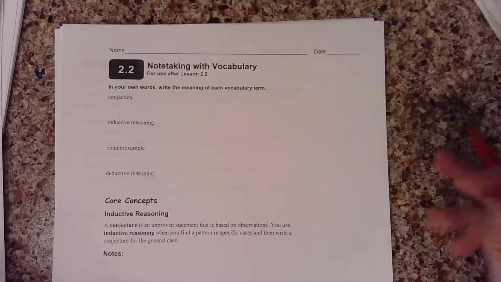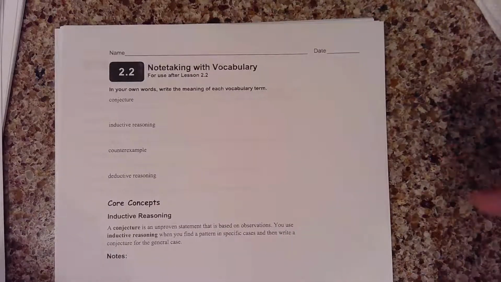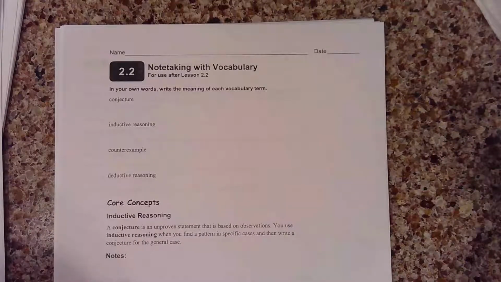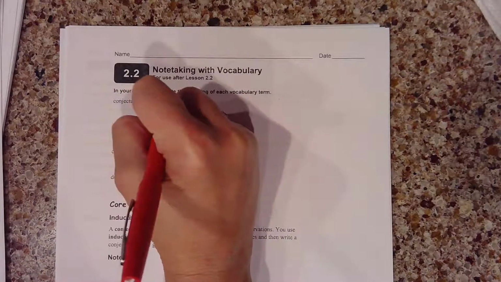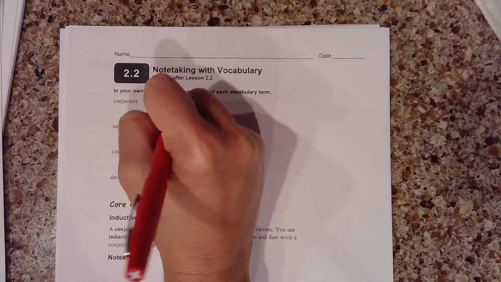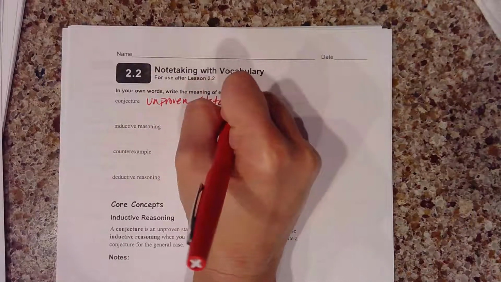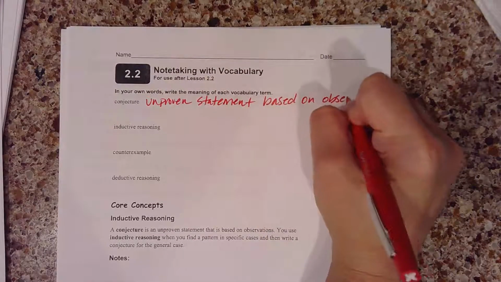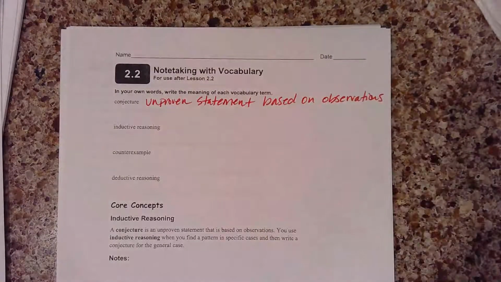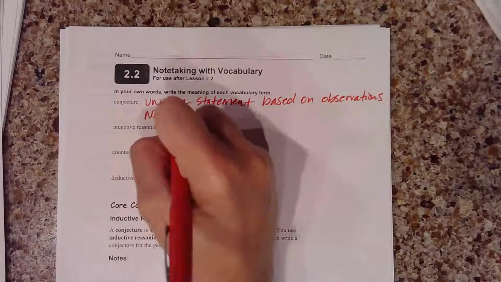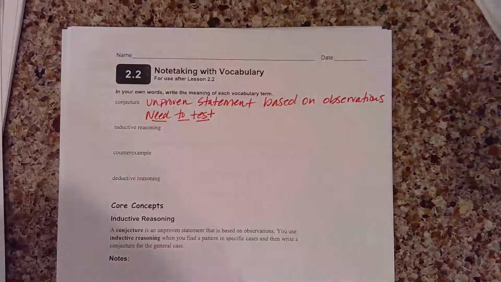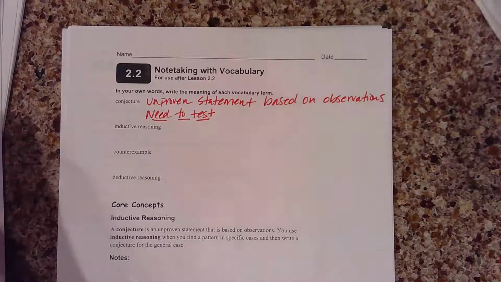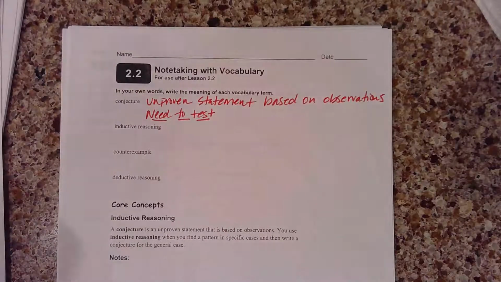Through. So the first one talks about a conjecture. And basically what I need you to know about a conjecture is that it's an unproven statement based on patterns or observations. So it hasn't been proven yet, so unproven statement based on observations. So what you do with a conjecture is you need to test it. In order for you to take it to be true, you have to test it in a variety of scenarios to see if it holds true throughout the entire, for every example.